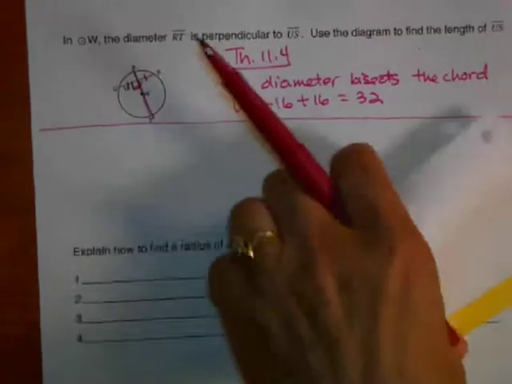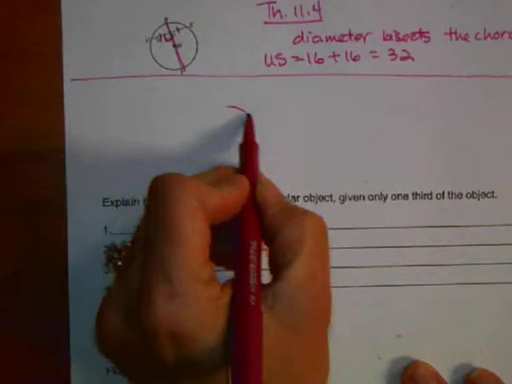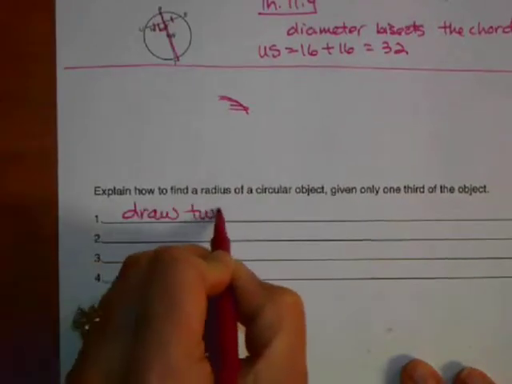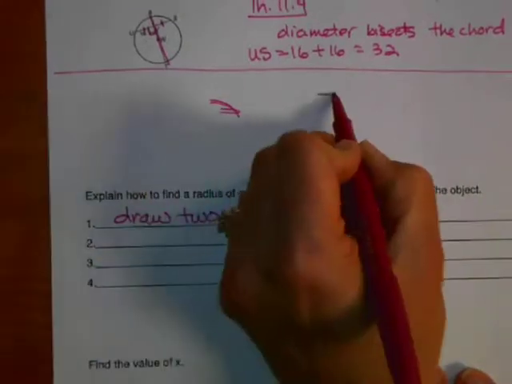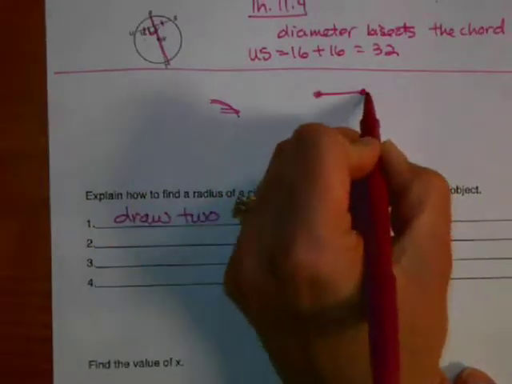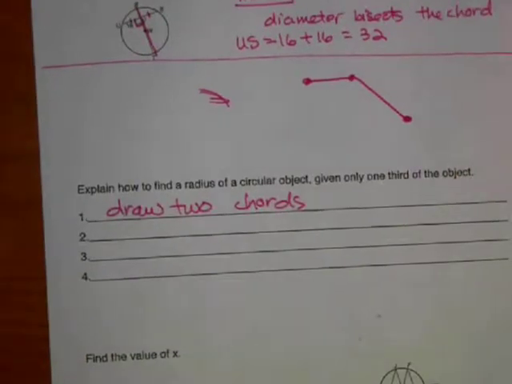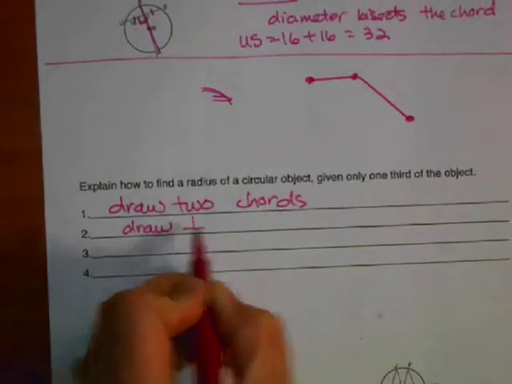Okay. So what I need you to do is, first of all, we're going to draw a circle, right? No, we're not going to draw a circle. Never mind. Don't do that. Draw two chords. So we're going to draw two chords that aren't too big. There's a chord, and here's a chord. They're not the same size. Something like that. Draw two chords. Okay? So, number 2, draw a perpendicular bisector.